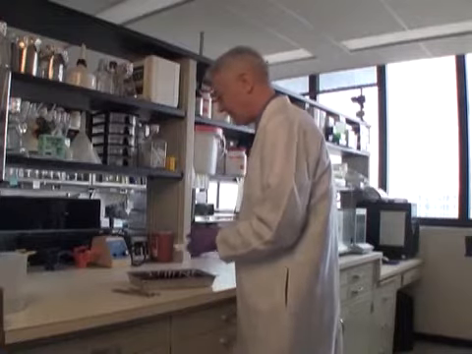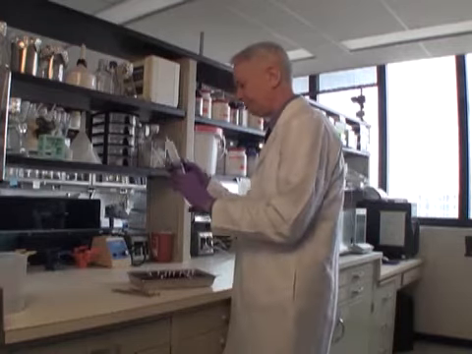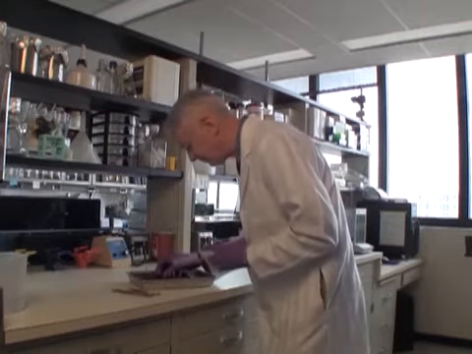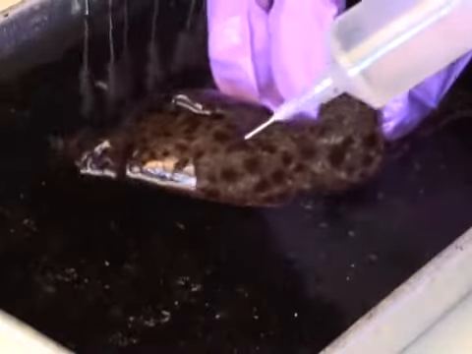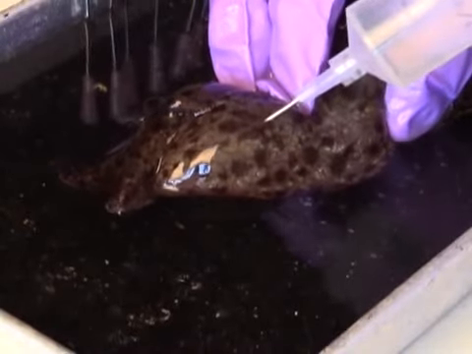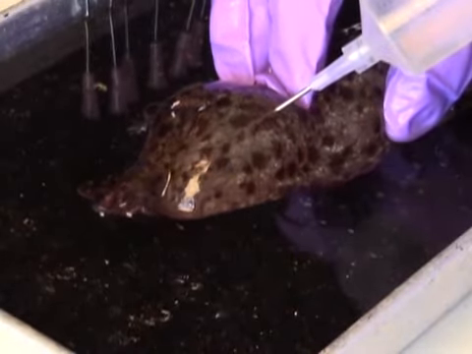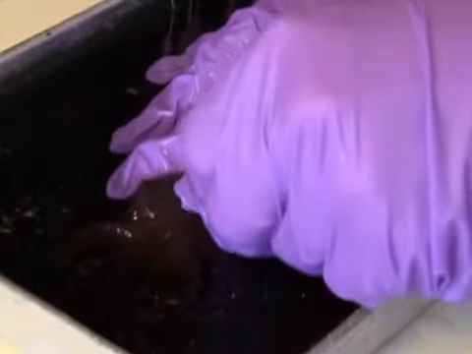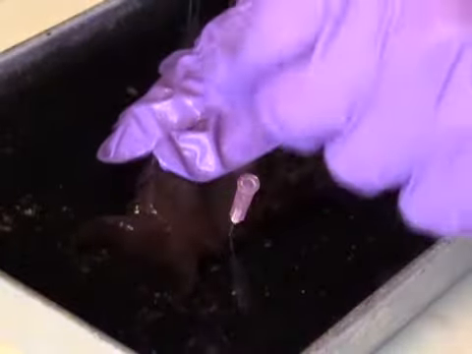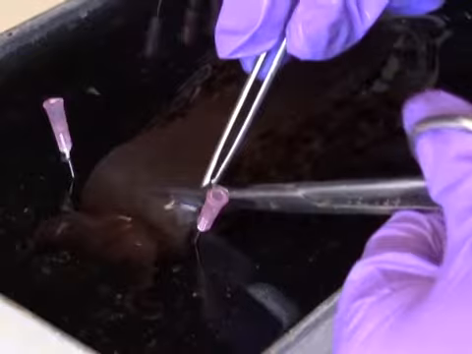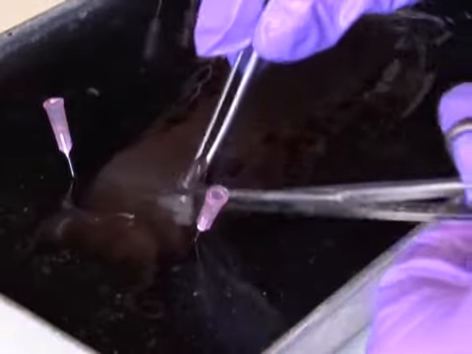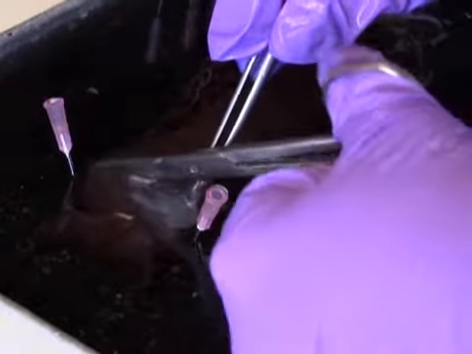To begin, anesthetize an adult animal weighing about 150 grams by injecting 75 ml of isotonic magnesium chloride solution. Pin the anesthetized animal to a wax-covered dish. Then, using gross forceps and scissors, make an incision in the animal's foot and expose the buccal mass.